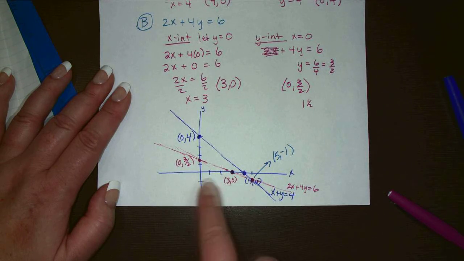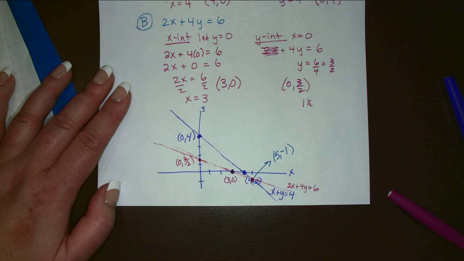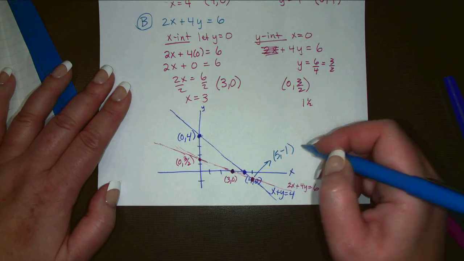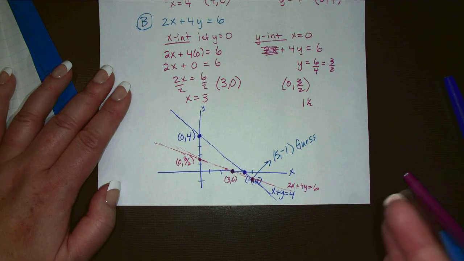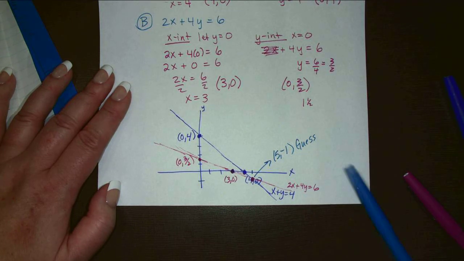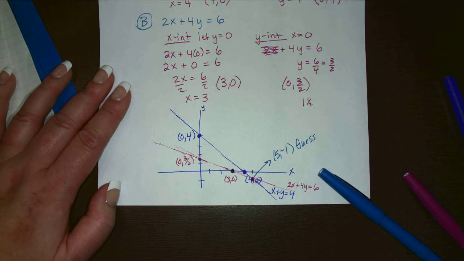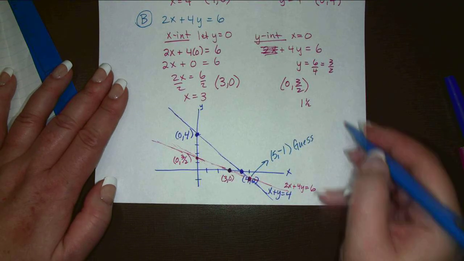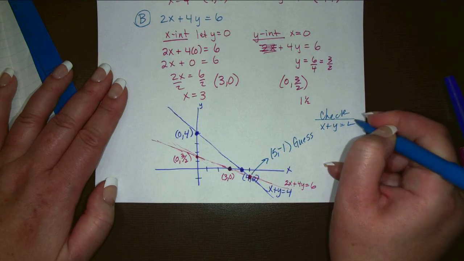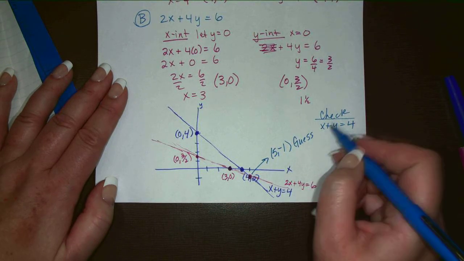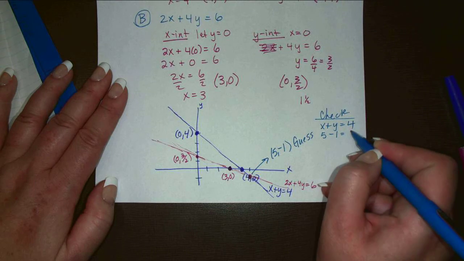How would we know if that's it? So this I just did by guessing. We're going to learn how to do it next class without guessing. How do we know if that's the solution to this system, the point that works in both? Well, plug it into both of them and see if it works. So you could check. x plus y equals 4, does it work in that one? 5 minus 1 is 4, yep.